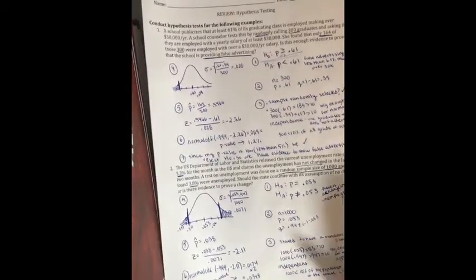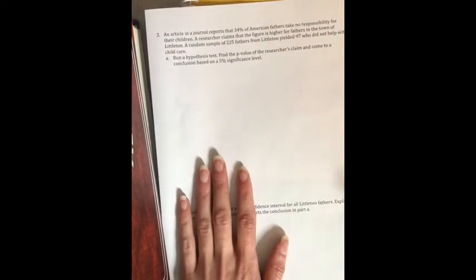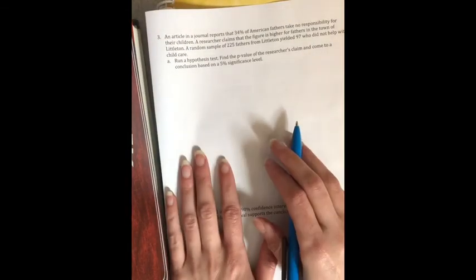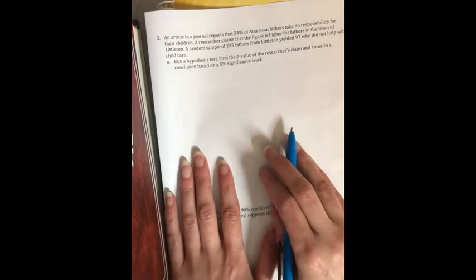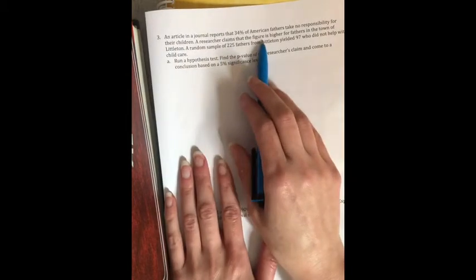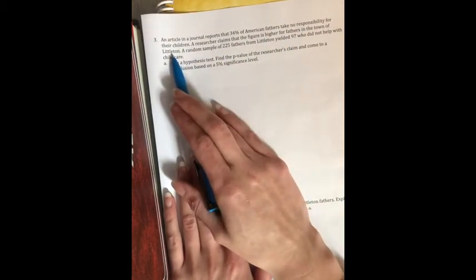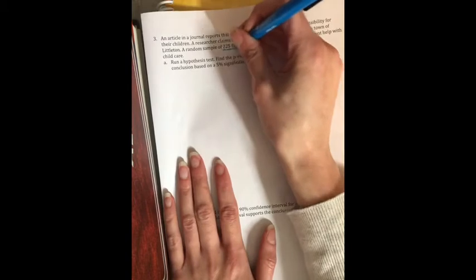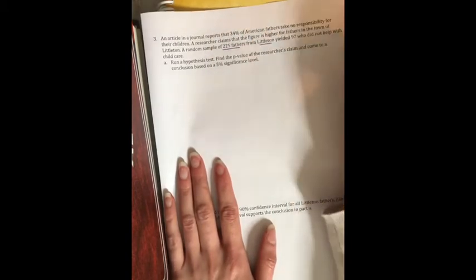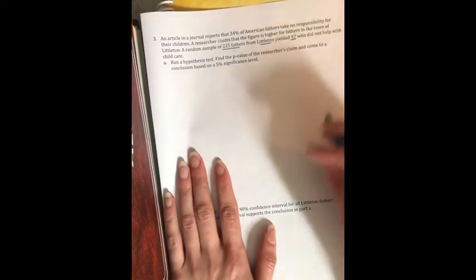Okay, so that's the first side. The back side, we have one more question and then a review of confidence intervals. An article in a journal reports that 34% of American fathers take no responsibility for their children. A researcher claims that the figure is higher for fathers in this town of Littleton. A random sample of 225 fathers from Littleton showed 97 who did not help with childcare.